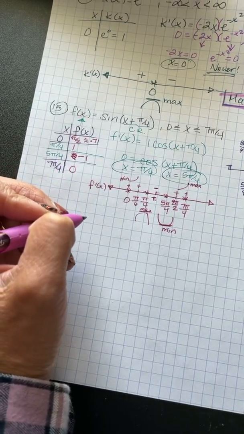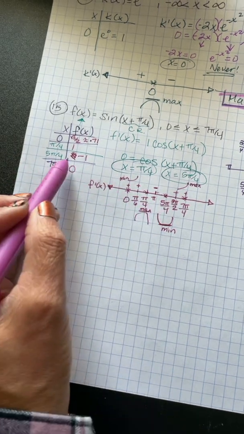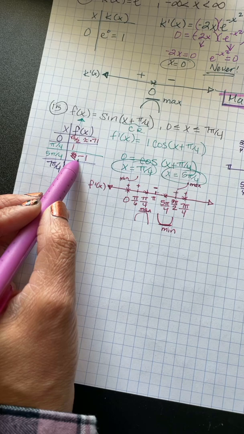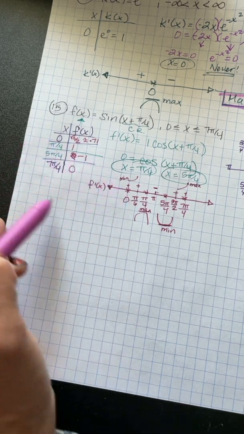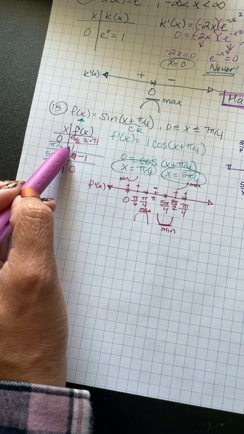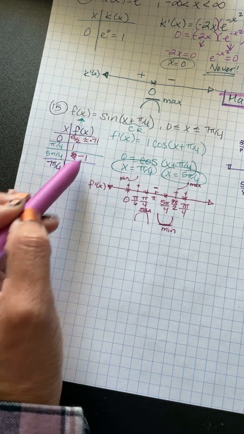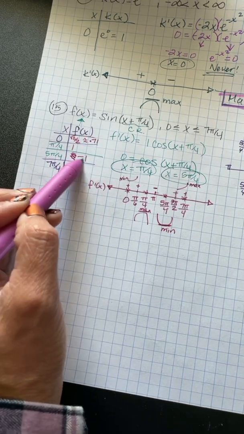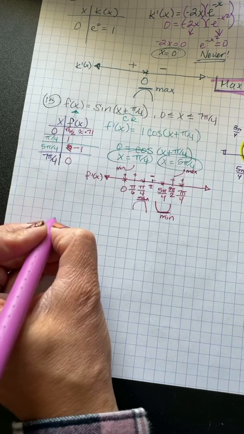All right, so we have our absolute minimum, because that's the lowest. Absolute maximum, because that's the highest. Okay, and then we have a local minimum right here, and a local max. Okay, so here we go.